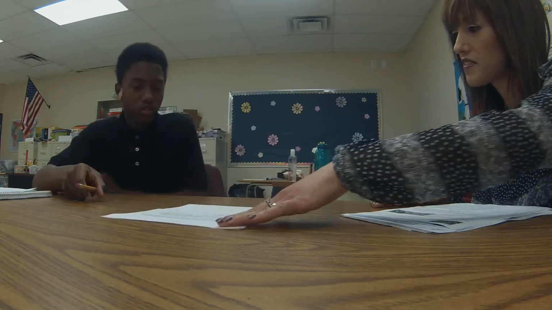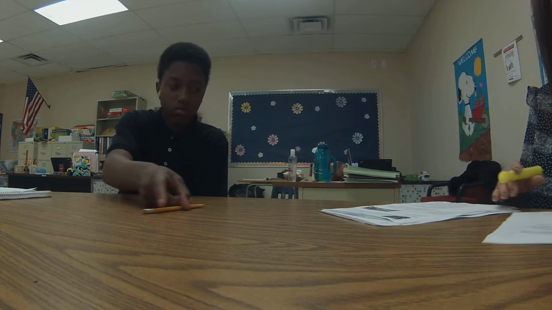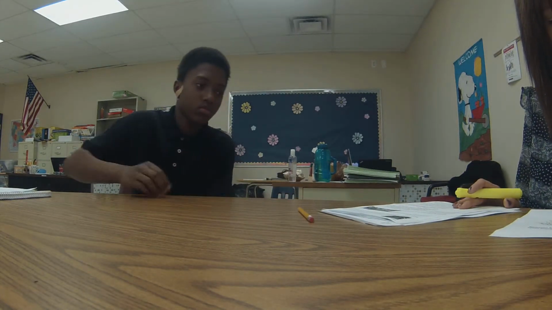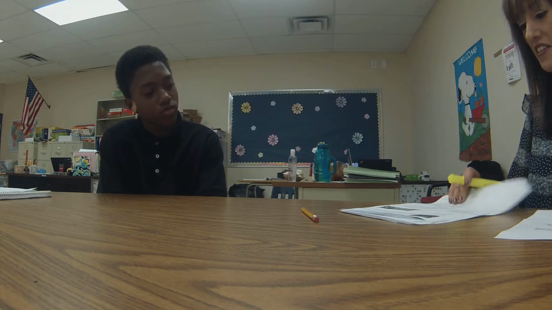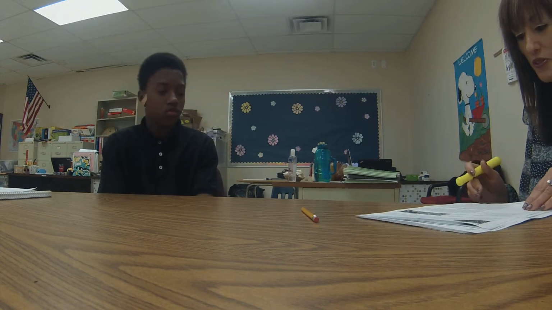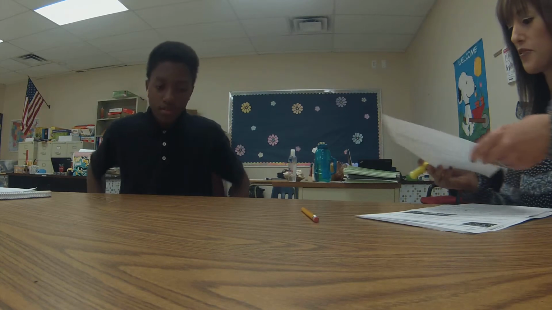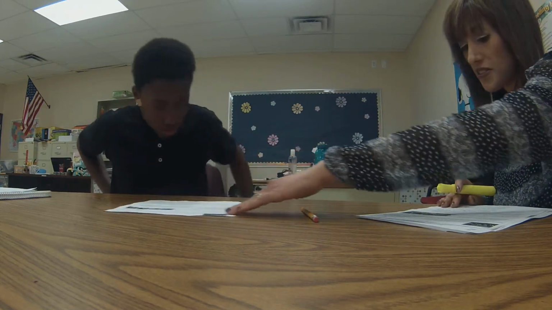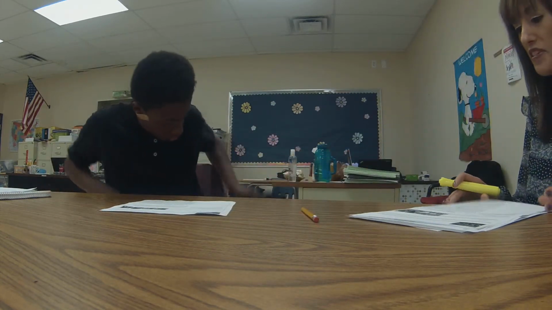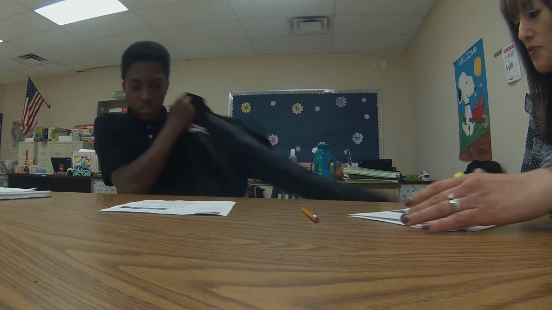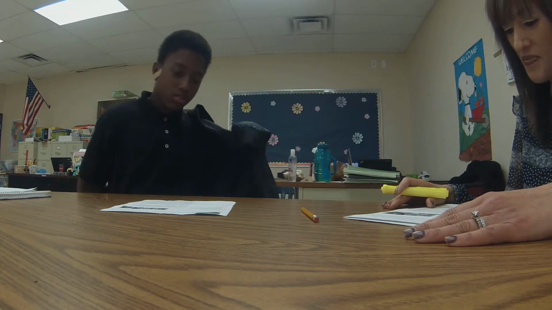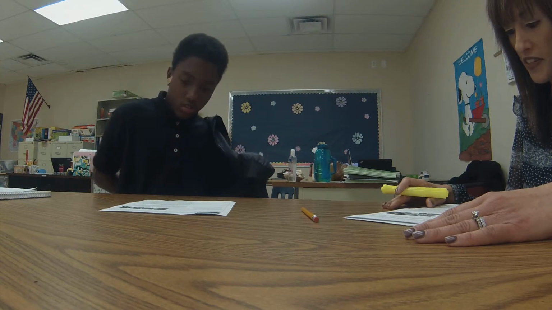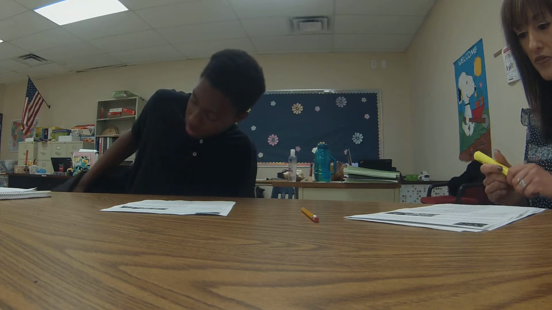Okay, great. Excellent. Okay. Now, the next thing that we're going to do is I'm going to have you read this. It's an article on adopting a pet from a pound as opposed to buying a pet at a pet store. Okay? So we'll read about some advantages of adopting a pet from a pound.